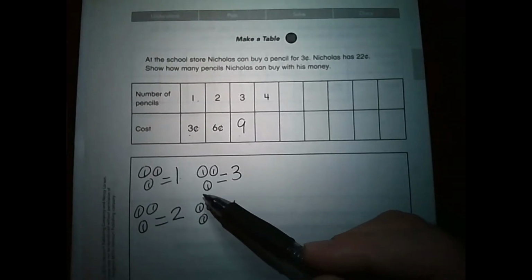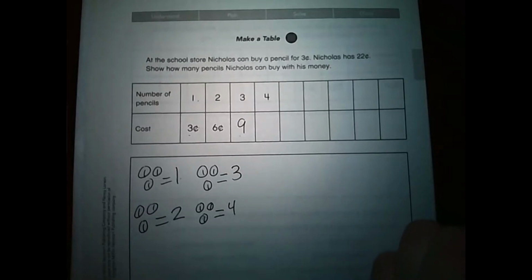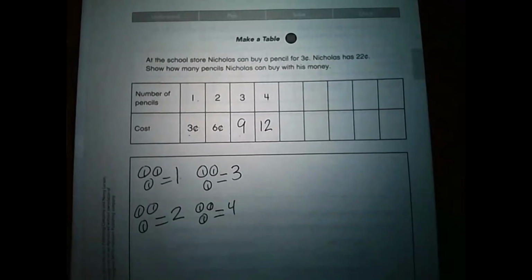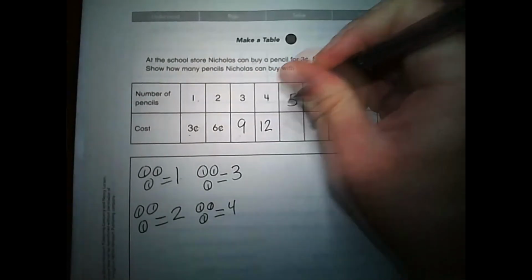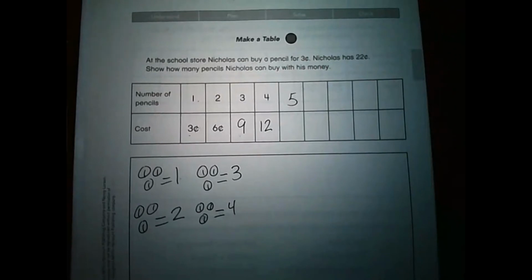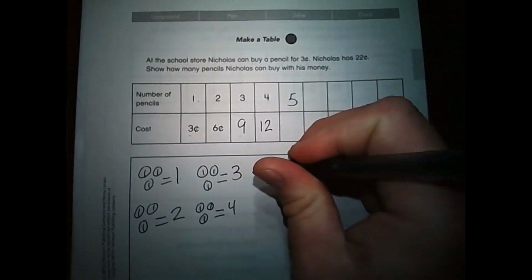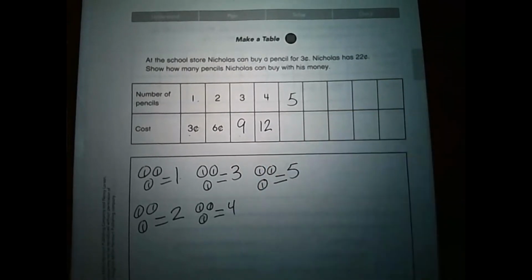If I add 3 more, that is 10, 11, 12. I've spent 12 cents on 4 pencils. Now my question to you is, if I wanted 5 pencils and I added 3 more cents, how much money would I be spending now?